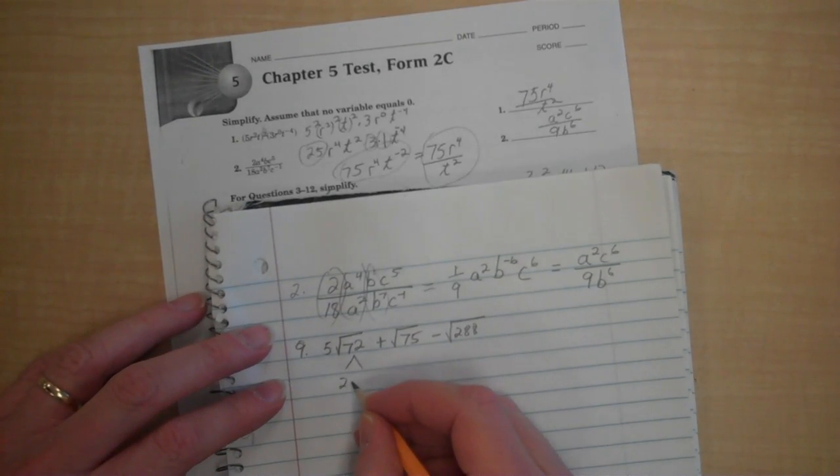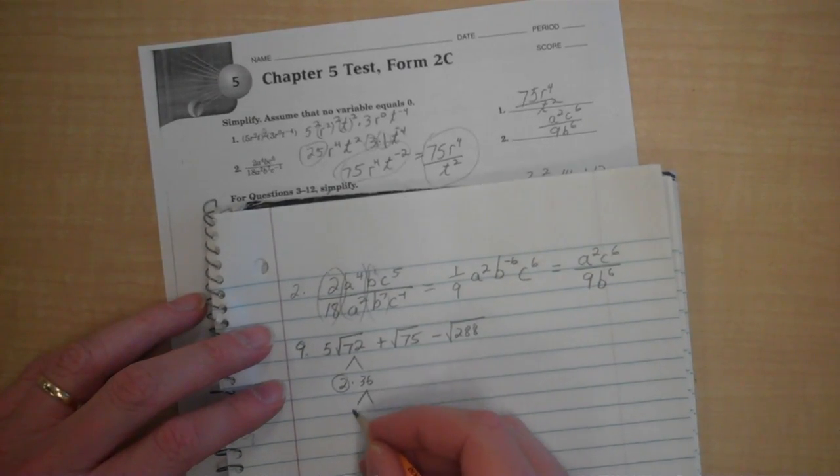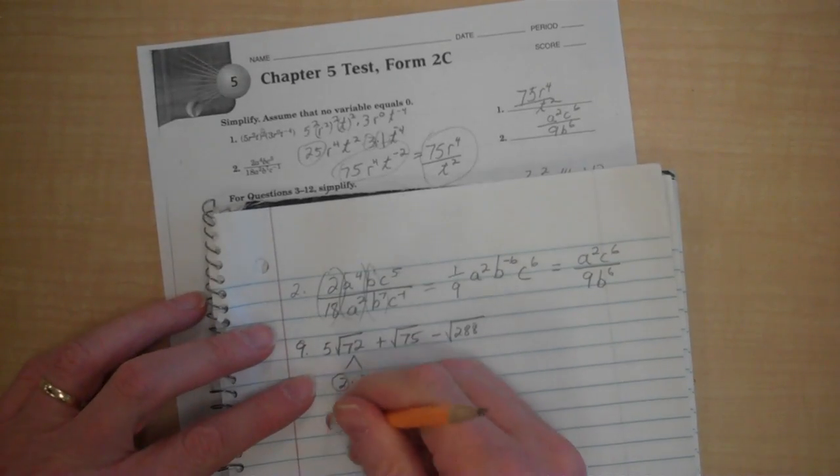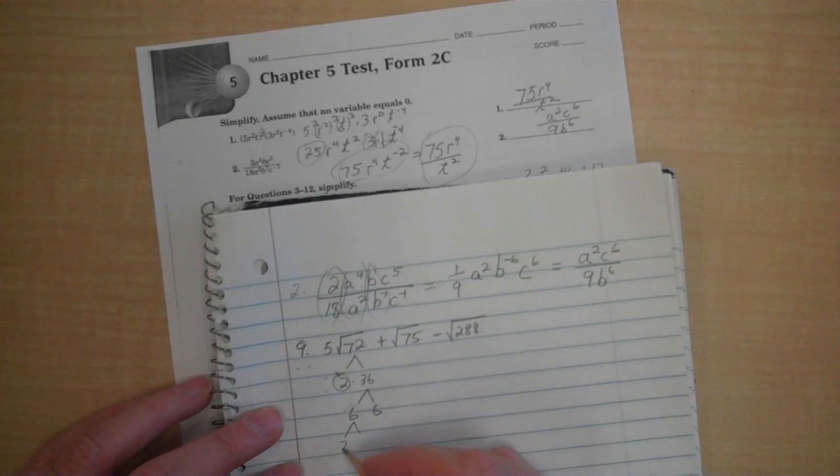72, that is 2 times 36, 2's prime. 36 is 6 times 6. 6 is not prime. Make that 2 and that 3. 2 times 3, 2 times 3.